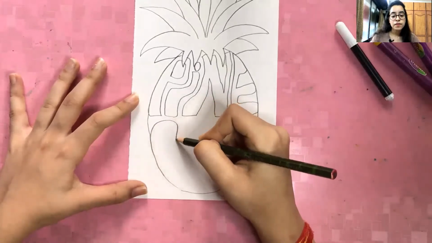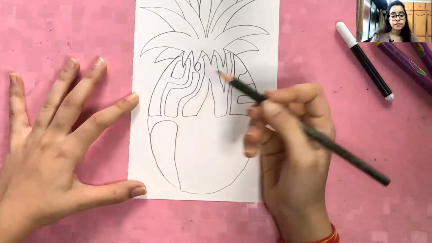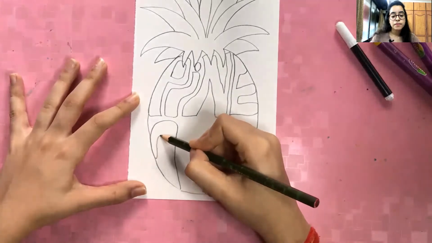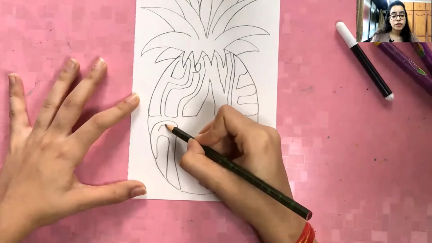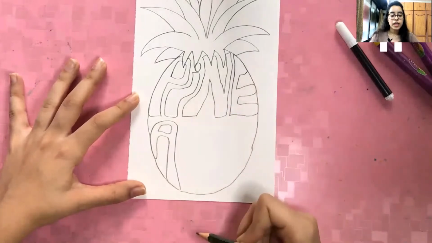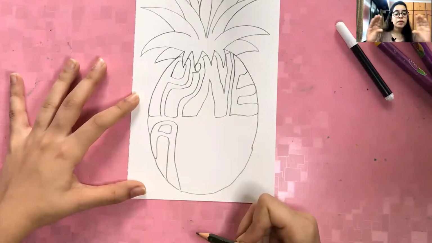So again, we start by simply writing the alphabet A over here. And this time make sure that you're making the alphabets a little close to each other because we have A, P, P, L, E. We have 5 alphabets to fit in over here. In the earlier pine portion, we had only 4 alphabets and it was pretty easy to fit in.